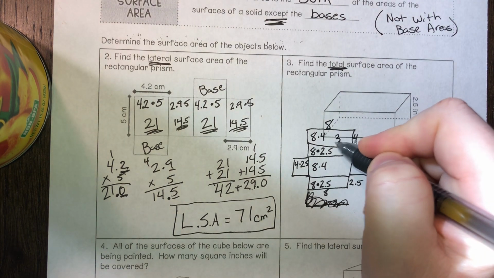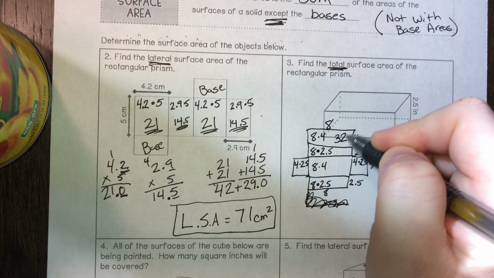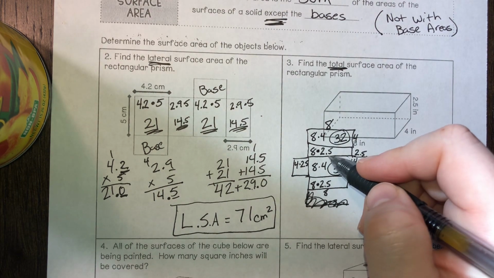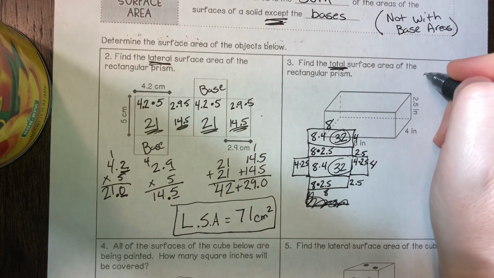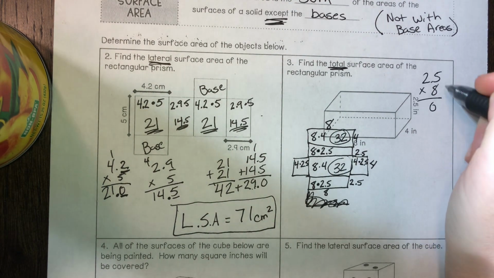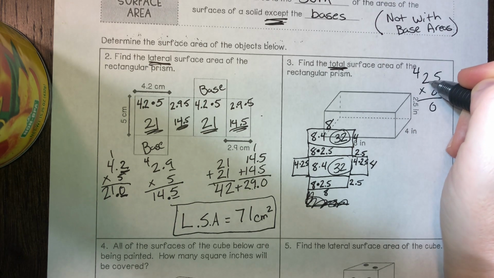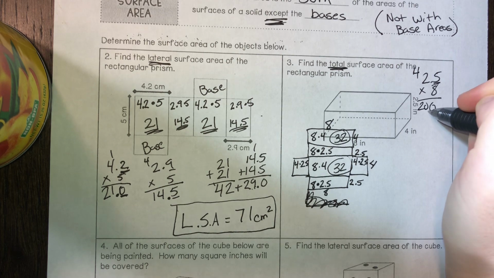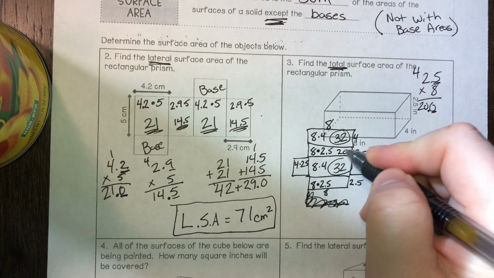I'm going to find the area of each one and then add them together. 8 times 4, that's 32. So I need to add 32. This is the twin, 32. Now 8 times 2.5: 8 times 5 is 40. 8 times 2 is 16, 17, 18, 19, 20, and then I have 1 behind, so it's 20.